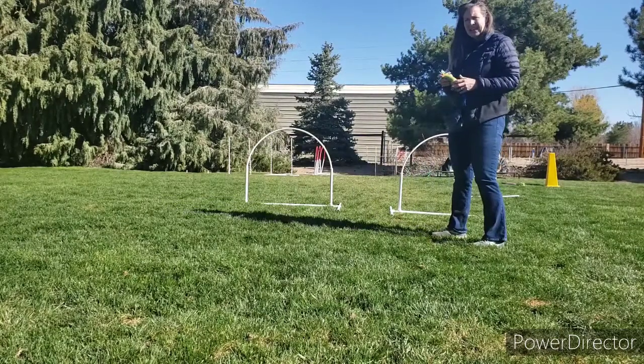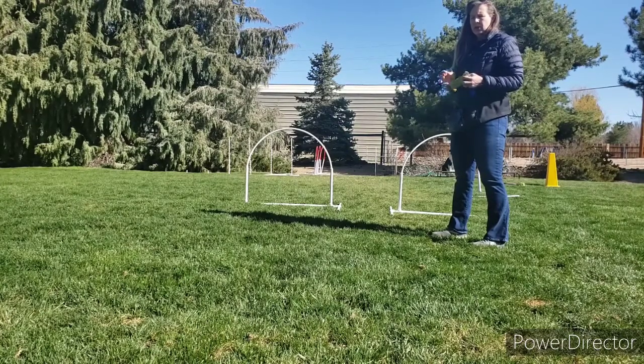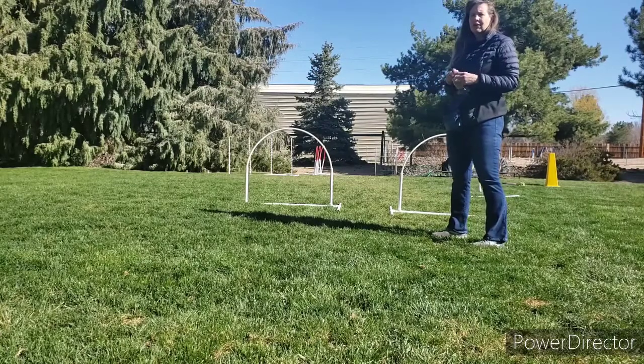Okay guys, it's Monday. We're going to talk today about the difference between come and out. Or you can use here. If you use a formal come for obedience, then you may not want to dilute it. So you can use here.